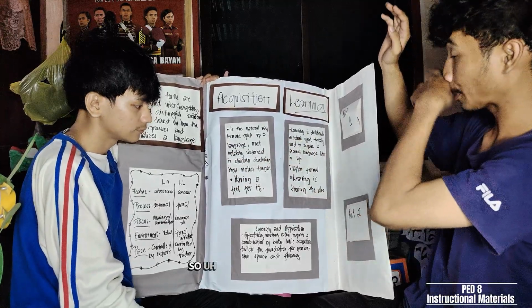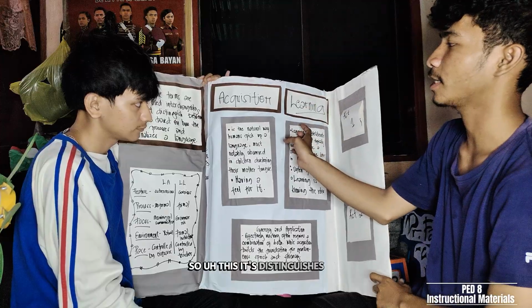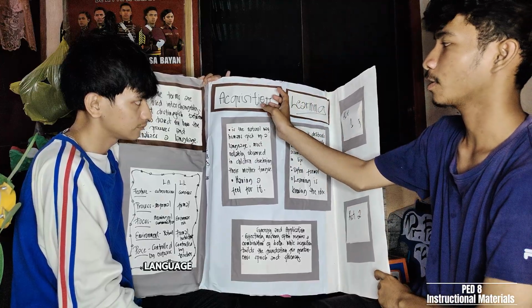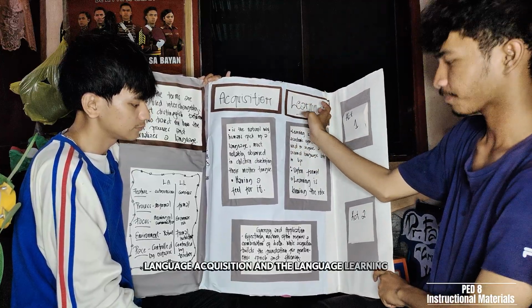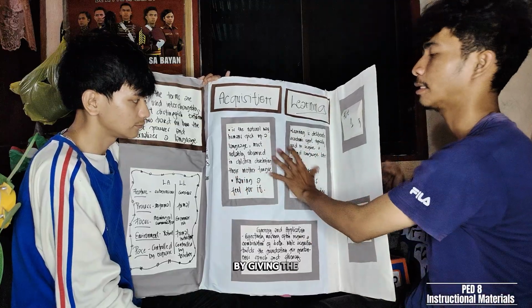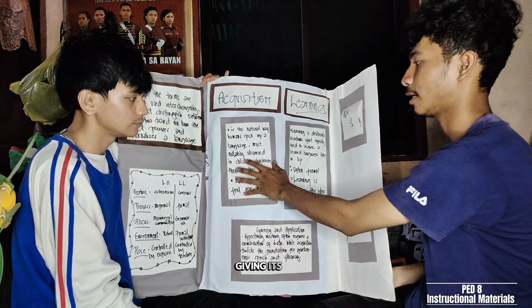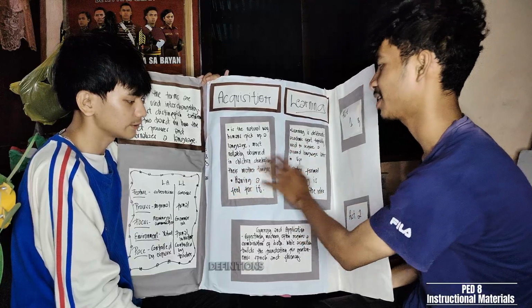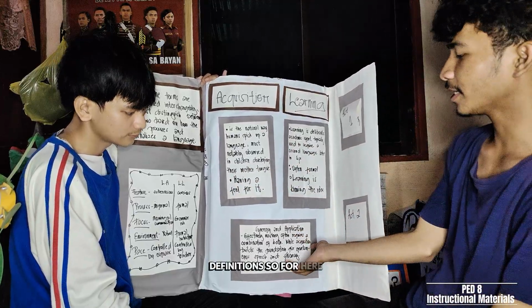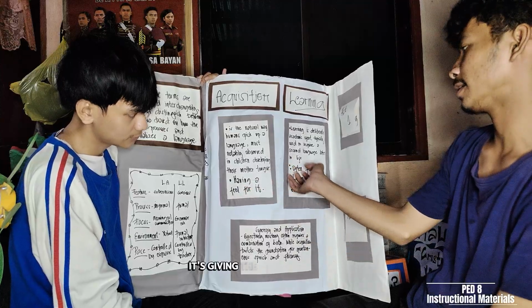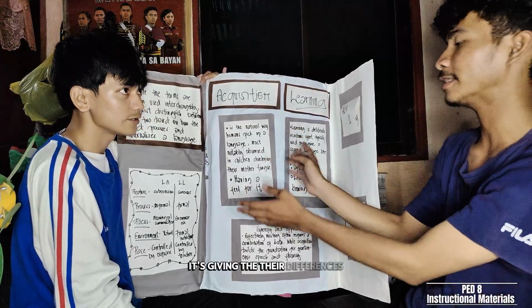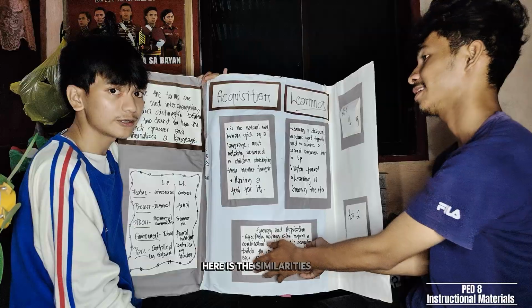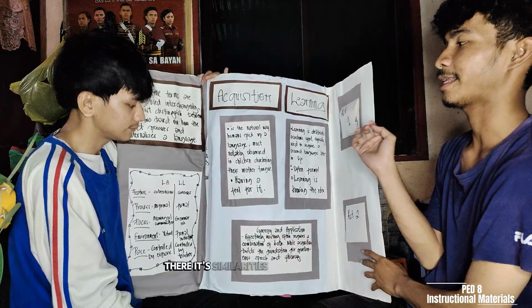It distinguishes language acquisition and language learning by giving their definitions. So here, it's giving their differences. Here is the similarity. Yes, these are the similarities.